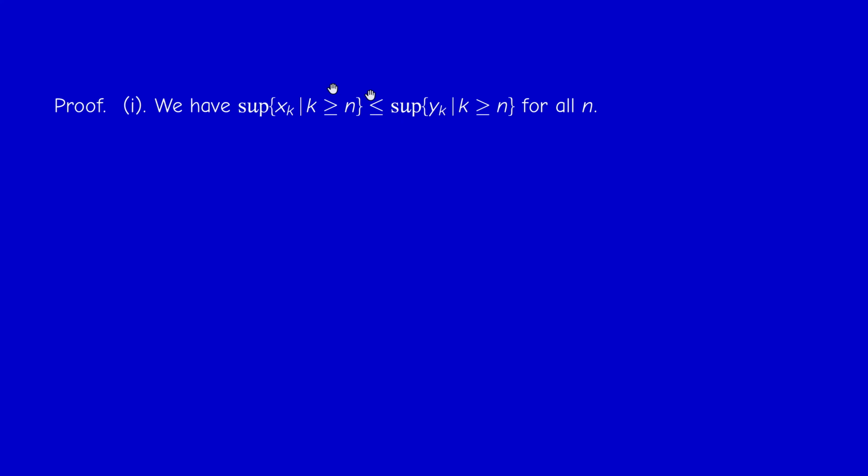So this is an upper bound, and this is the smallest upper bound. So okay, we did something similar. And both sequences here are decreasing, so they are convergent. So when you take the limit, we get the result.